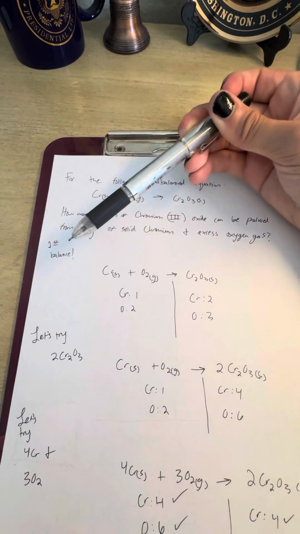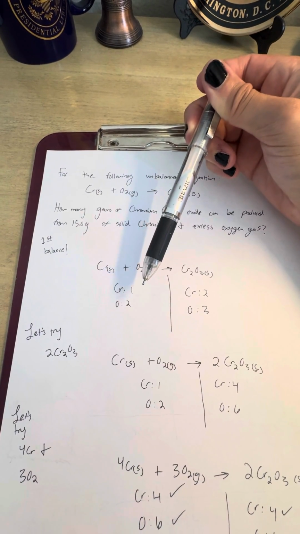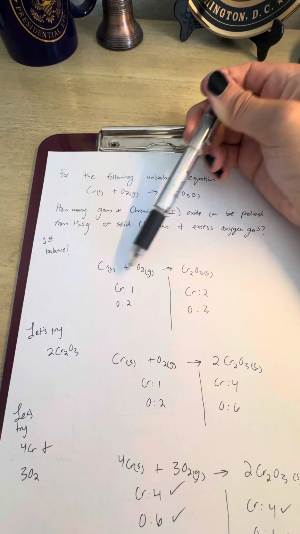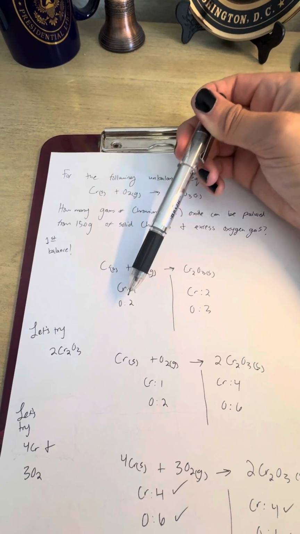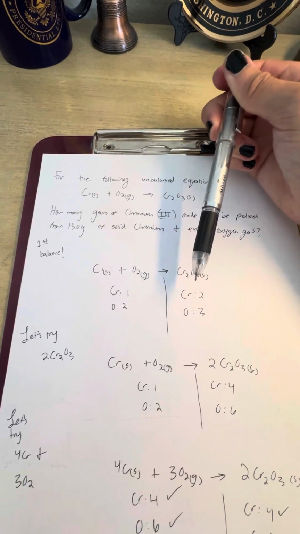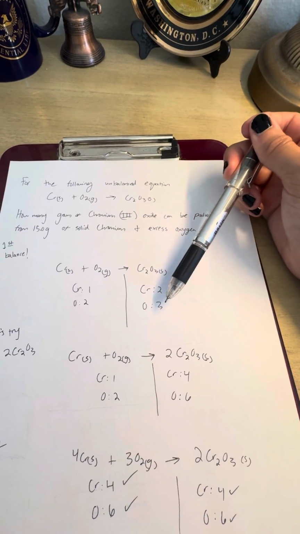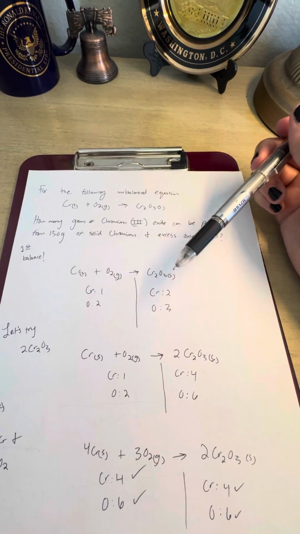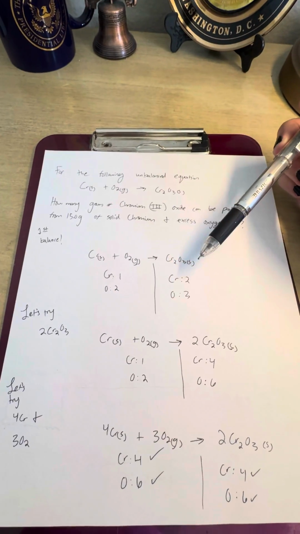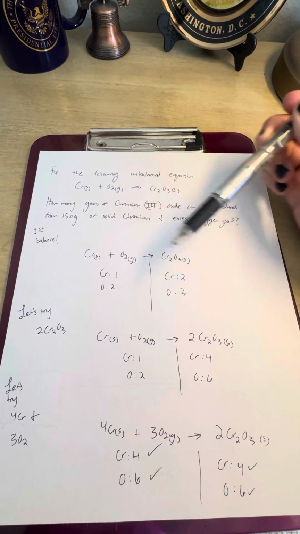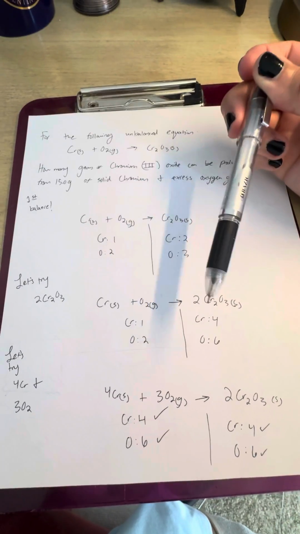So first we have to balance. Write out the number of atoms for each side, the reactant side and the product side. We have 1 atom of chromium and 2 atoms of oxygen, and on the product side we have 2 atoms of chromium and 3 atoms of oxygen. This isn't too hard to balance. Let's take care of the chromium trioxide first, since it's the most complex one.